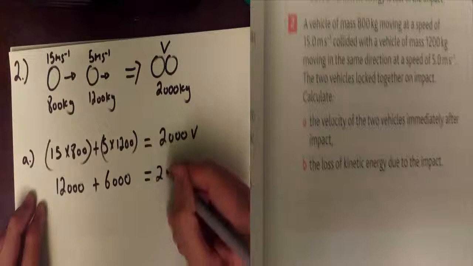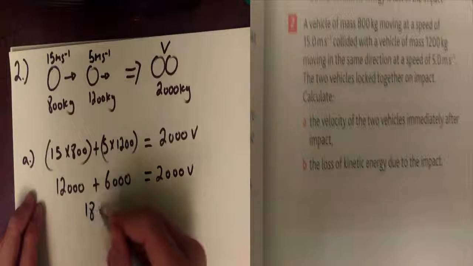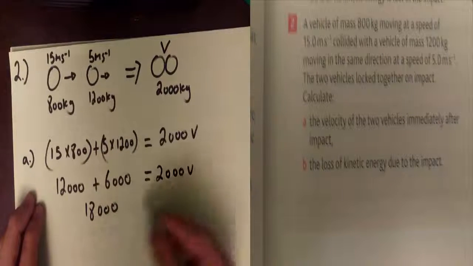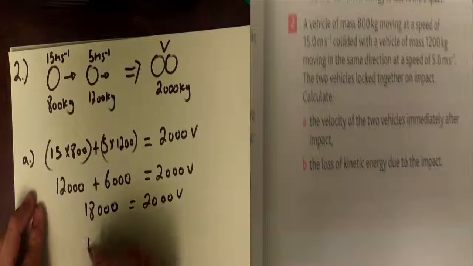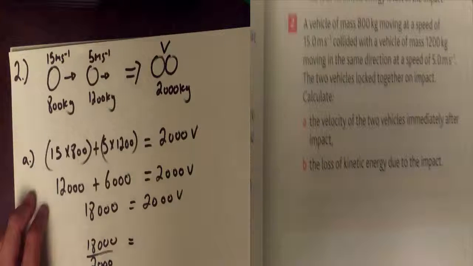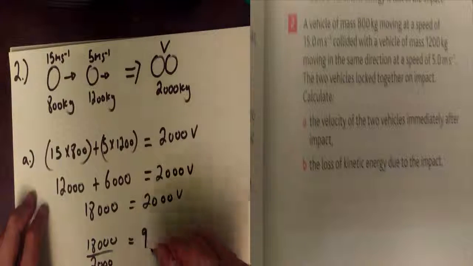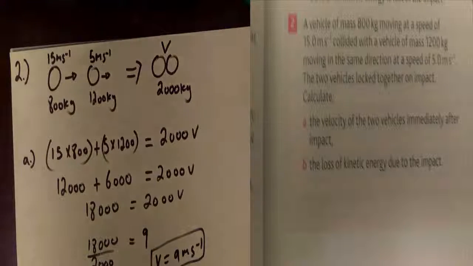And this will be equal to 2000 V. This is 18,000. And we're going to want to divide that by 2000 to get V on its own. And that should give us 9. So V is 9 meters per second immediately after the collision.